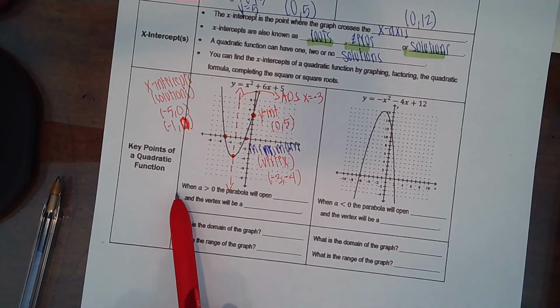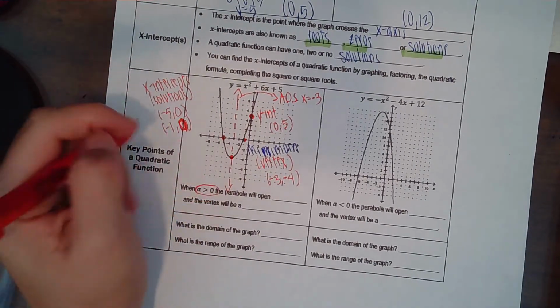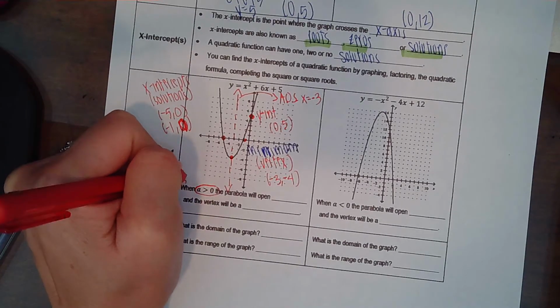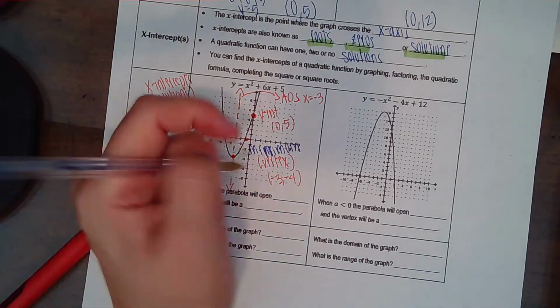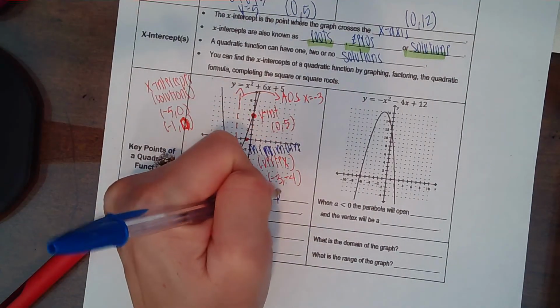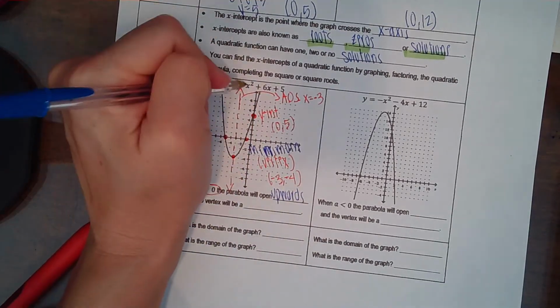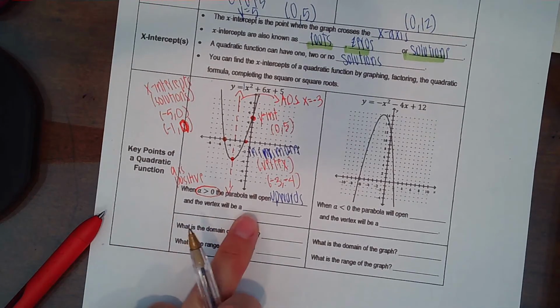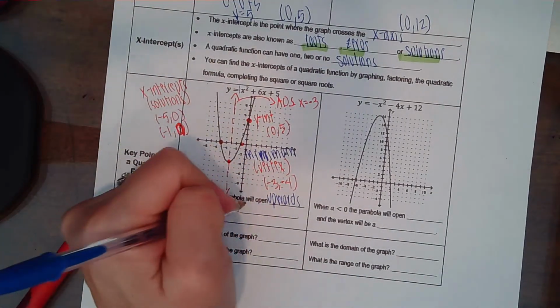Okay. So when A is greater than 0, that means A is positive. The parabola will open upwards. See how right here, our A is technically a 1, it's greater than 0. And whenever it's opening upwards, like the U, a smiley face, the vertex will be a minimum.